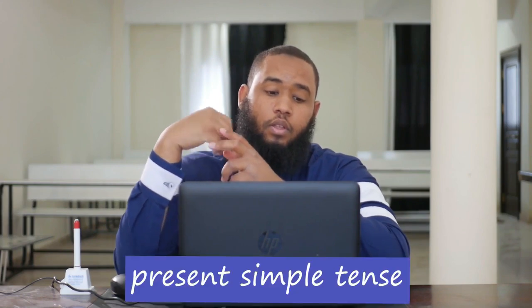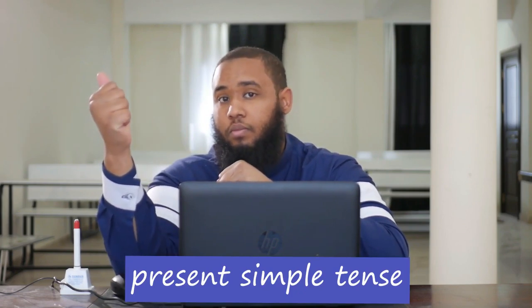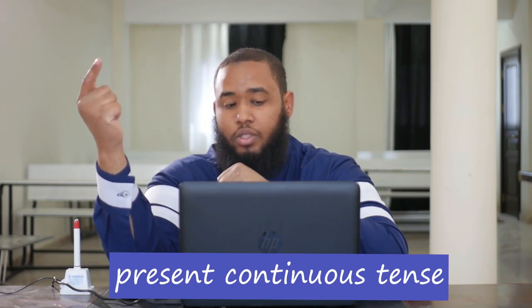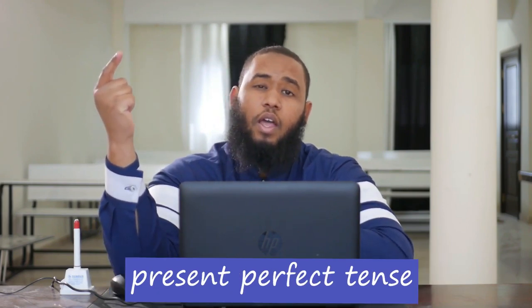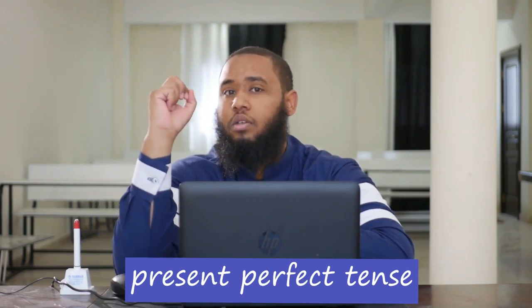In the English language, the 12 tenses are as follows. There's the present simple tense. There is the present continuous tense, and there is the present perfect tense.